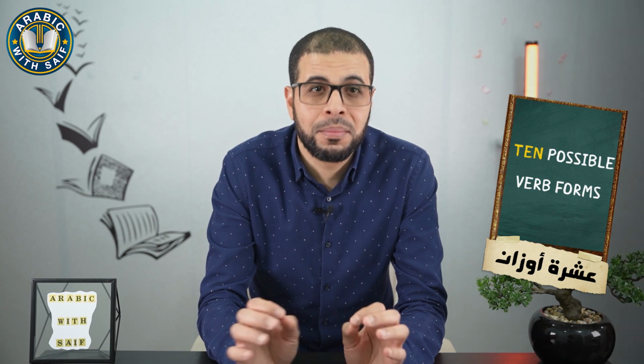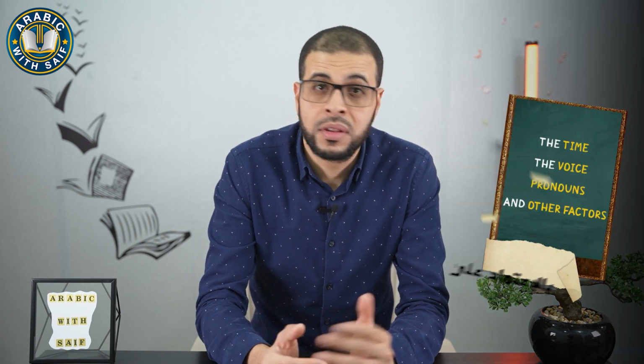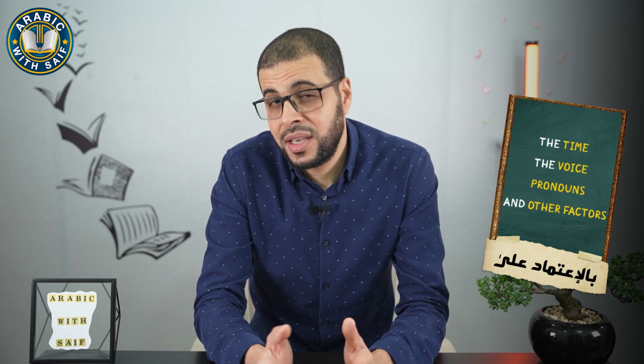Each form has a basic meaning associated with the general meaning of the root being used. A single verb in Arabic can come in different shapes and forms, depending on the time, the voice, pronouns, and other factors. Let's see the following chart to understand more about verb forms in Arabic.